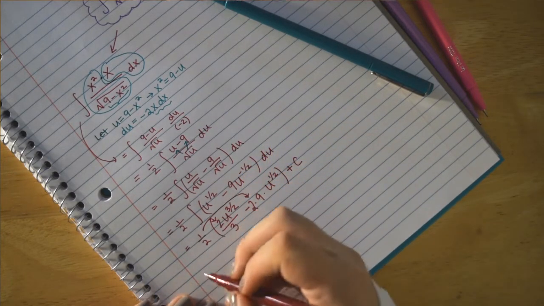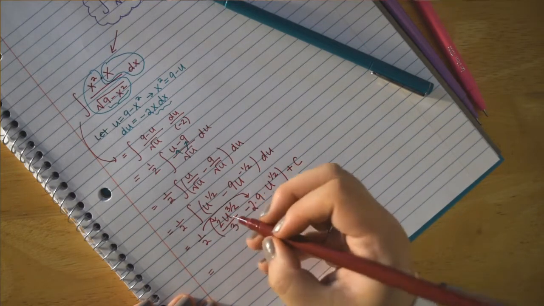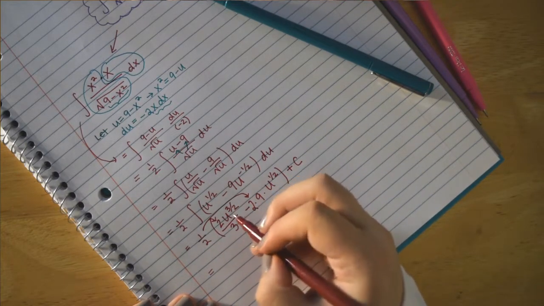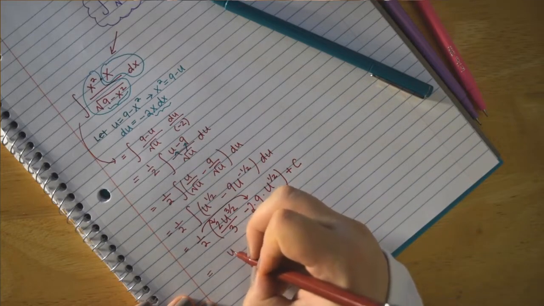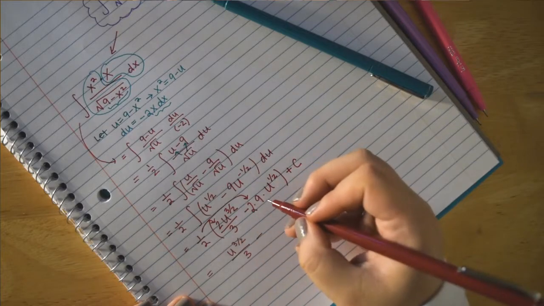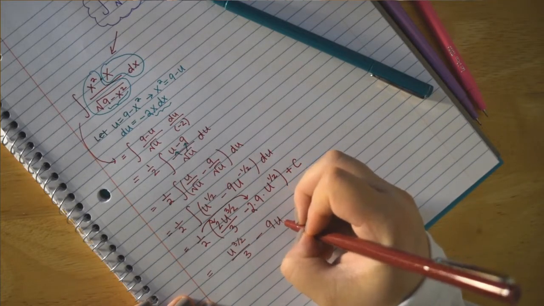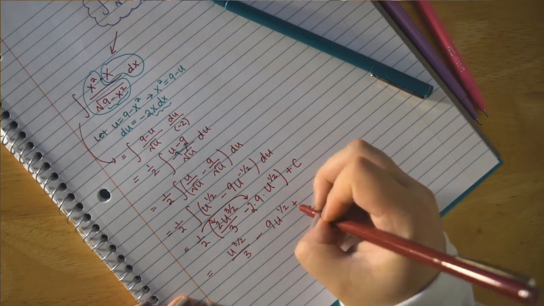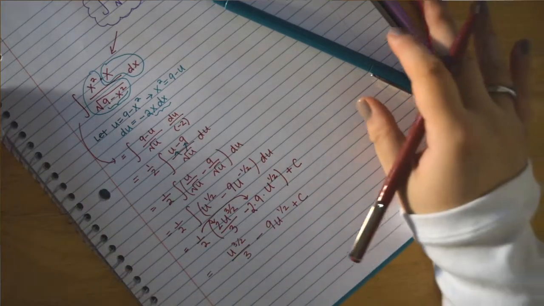Good. And then we can just go ahead and distribute this half back in if you want to, just to clean it up. And so we have half times 2 is just 1, and we have u to the 3 over 2 over 3 minus 9u to the 1/2. And this is our answer.